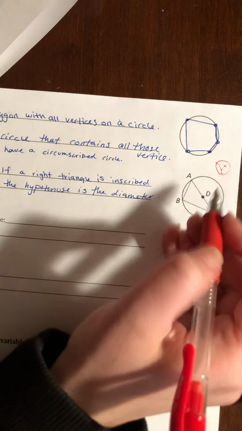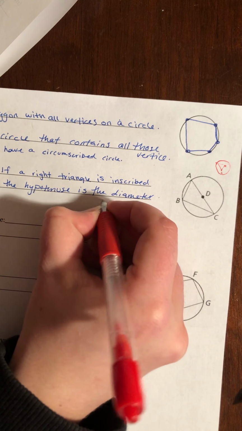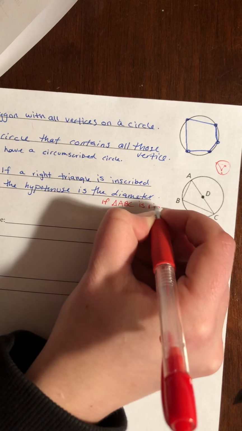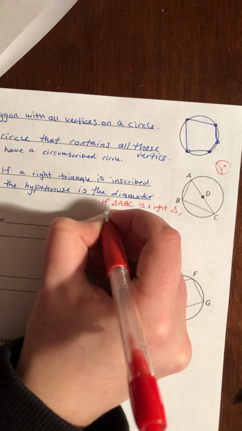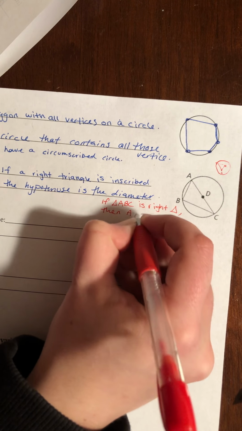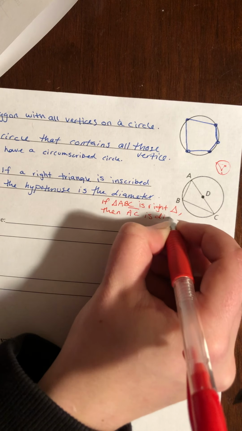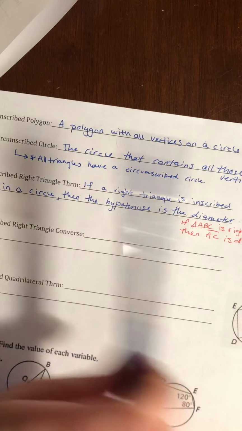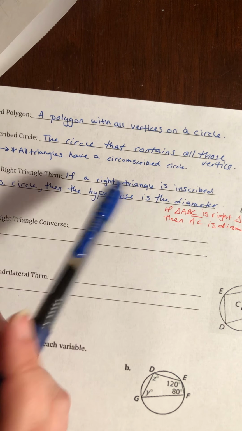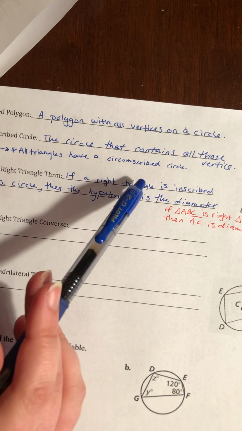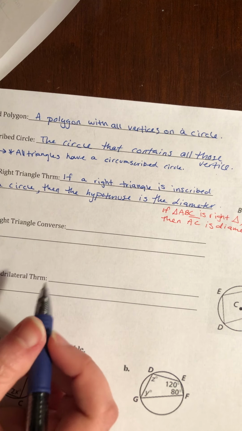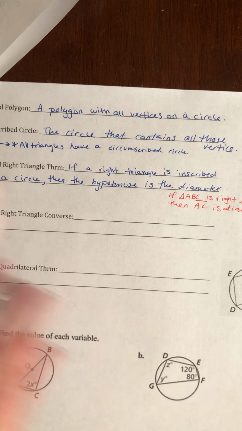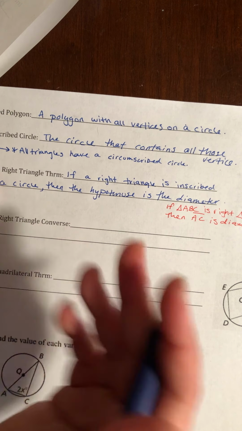In this case, I started with the fact that if triangle ABC is a right triangle, then I know that AC is the diameter. The converse of that, as you can imagine, is going to be the switch. The theorem says if it's a right triangle, then the hypotenuse is the diameter. The converse is going to say if it's the diameter, then you know that it must be a right triangle.